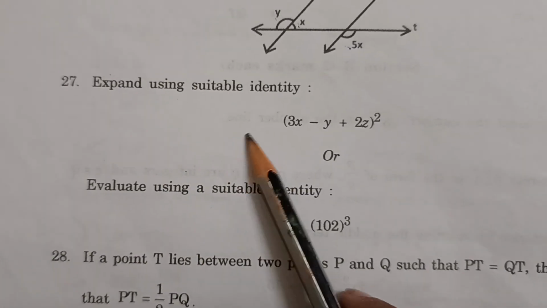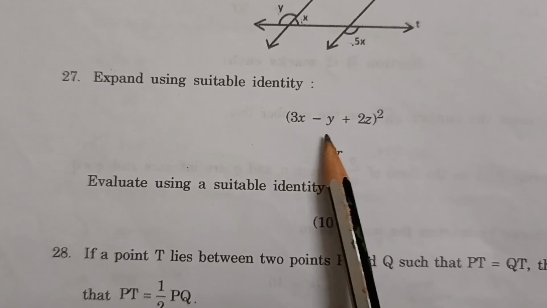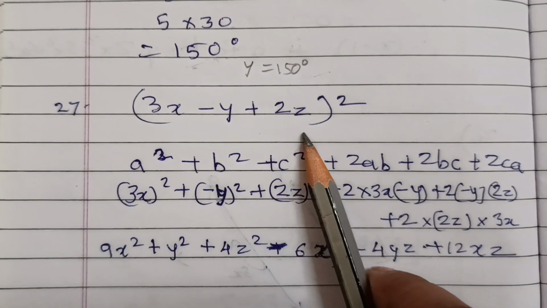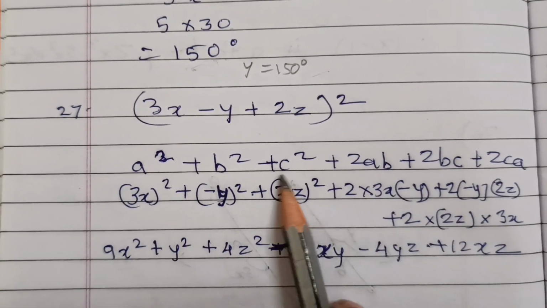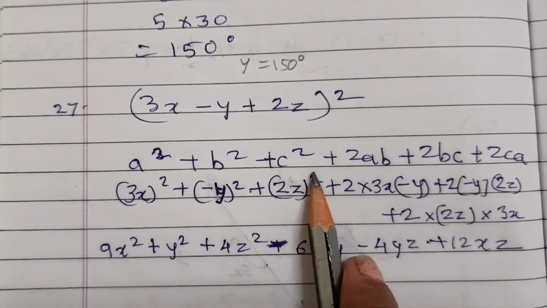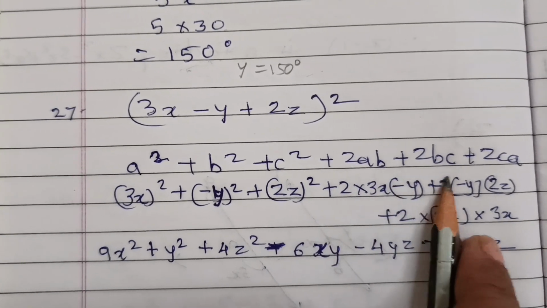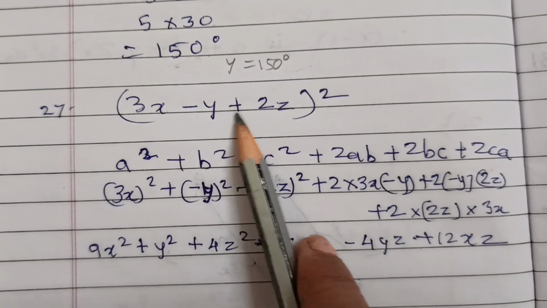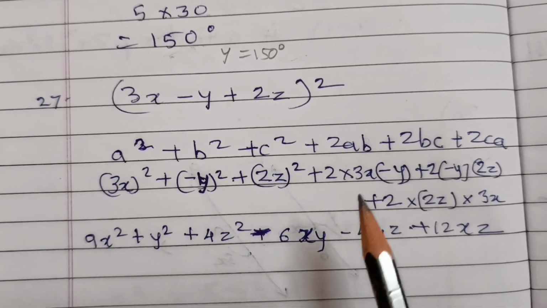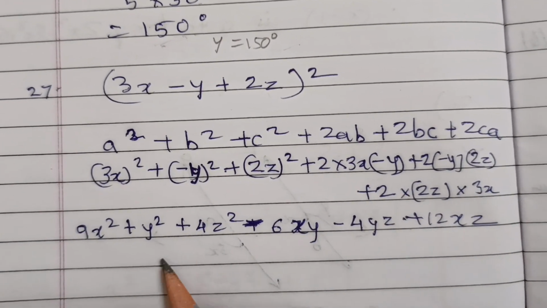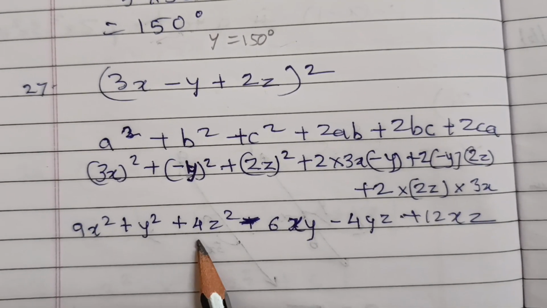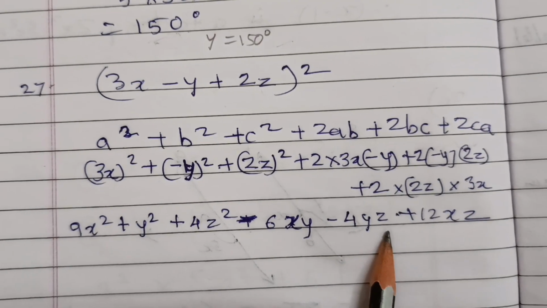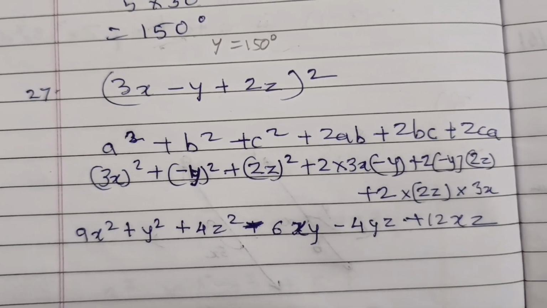Question number 27. Expand using suitable identity. 3x minus y plus 2z whole square. After using the identity a square plus b square plus c square plus 2ab plus 2bc plus 2ca and substituting this a, b and c in this identity and solving, we are getting here 9x square plus y square plus 4z square minus 6xy minus 4yz plus 12xz.